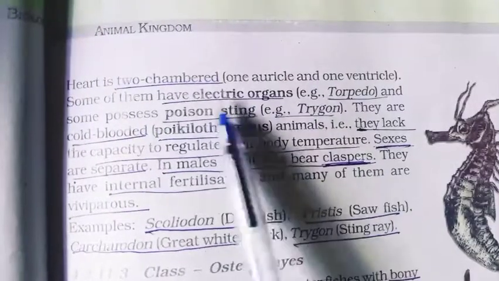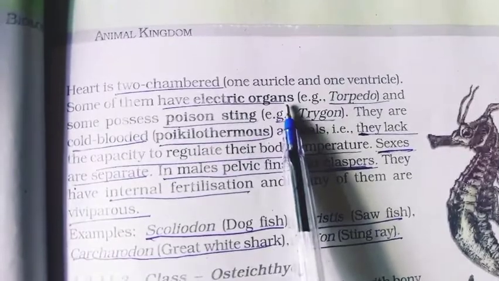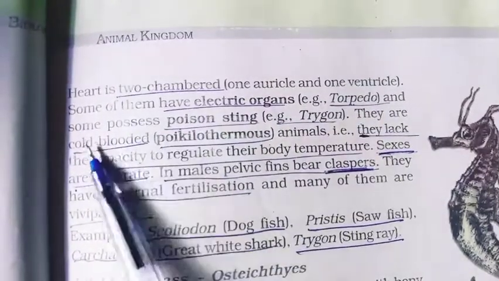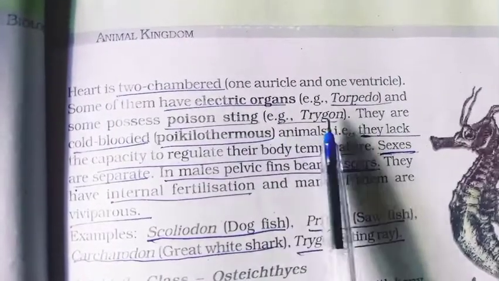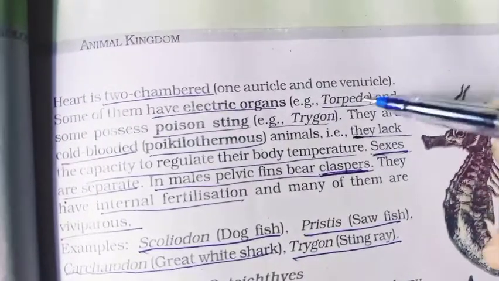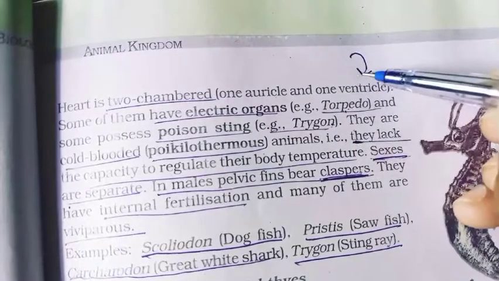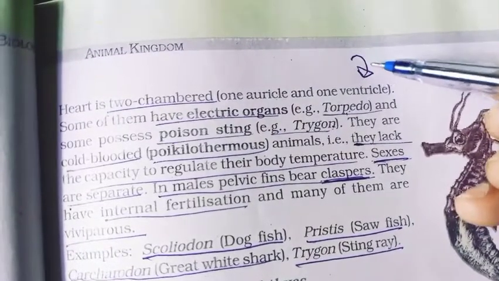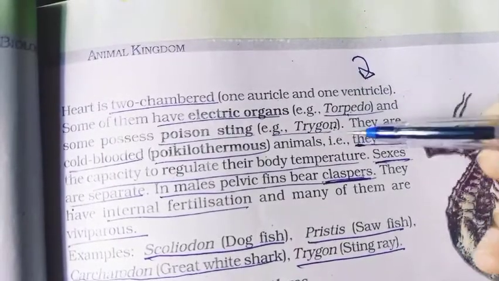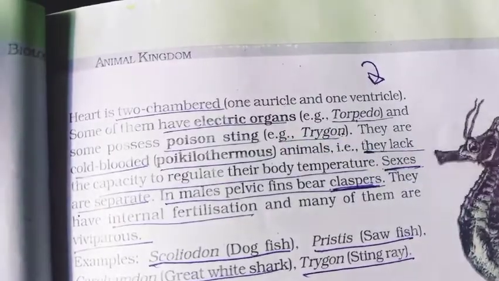Some of them have electric organs, and these are very dangerous, attacking species. Electric organs are present in Torpedo, and some possess a poison sting, that is called Trygon. Sting means they contain it on the tail. These two terms are very confusing, so we can learn it like this. Tail means a triangle here. In the tail a poison sting is present, so triangle says Trygon.